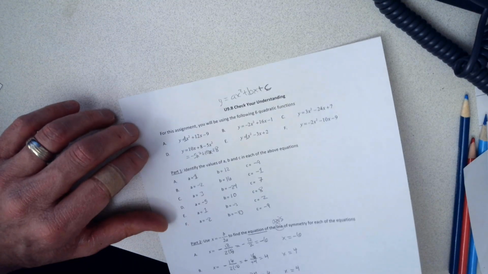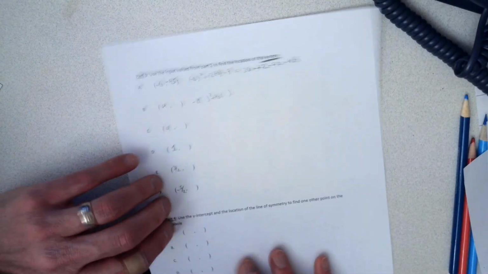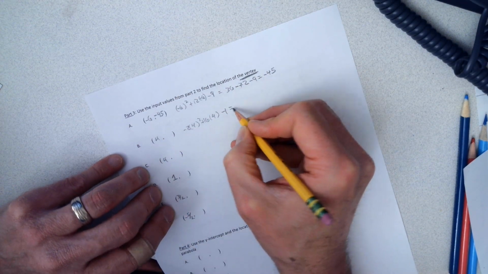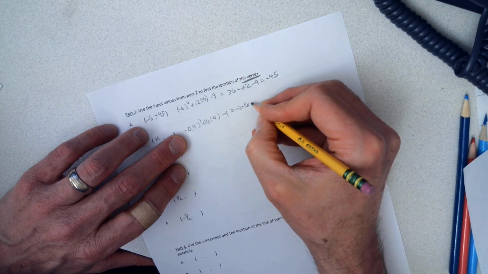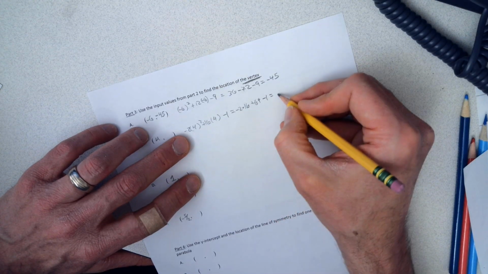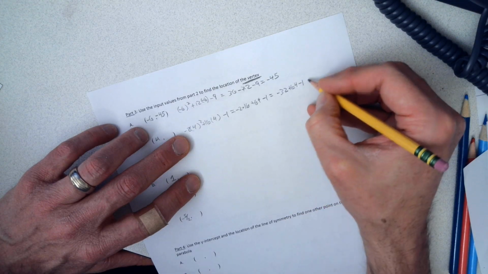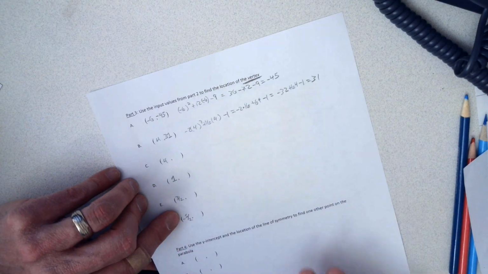Okay. Second equation, negative 2 times something squared plus 16 times something and minus 1. I plug a 4 into those. This is going to give me negative 2 times 16 plus 16 times 4 is 64, minus 1. So that's a negative 32 plus 64 minus 1, which I believe is 31. So this one has a vertex at 4, 31.